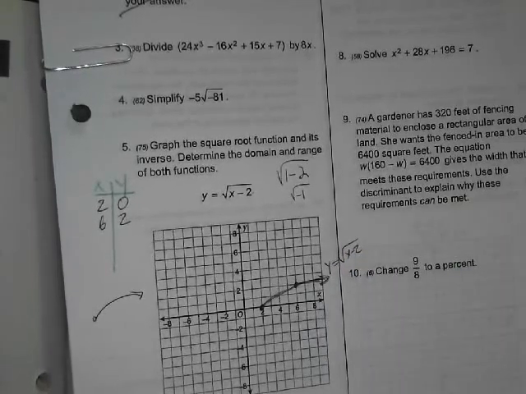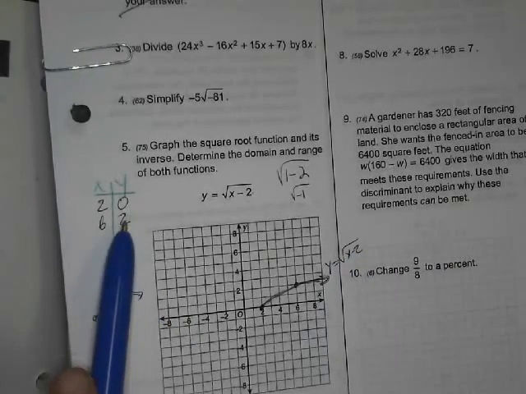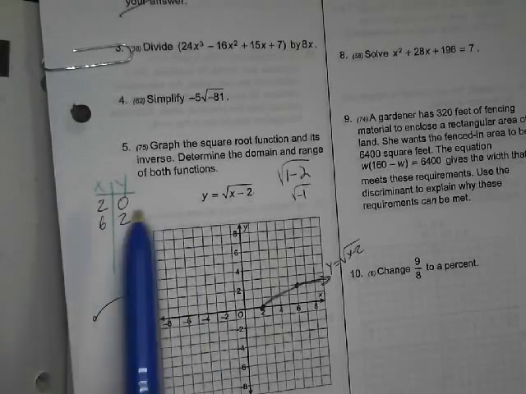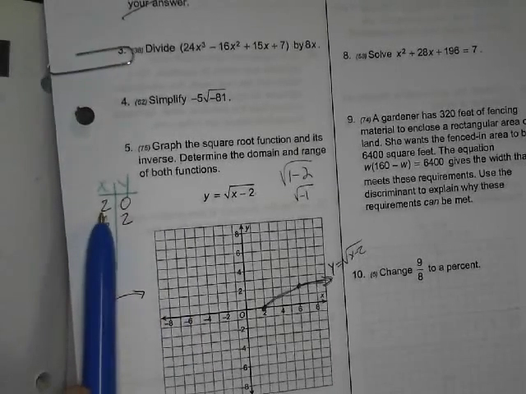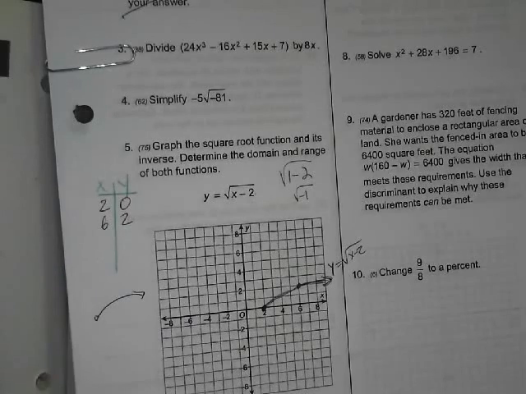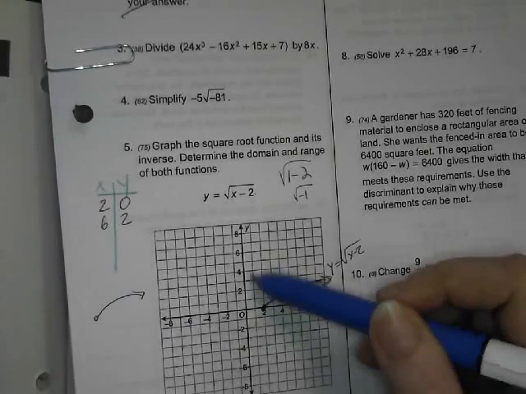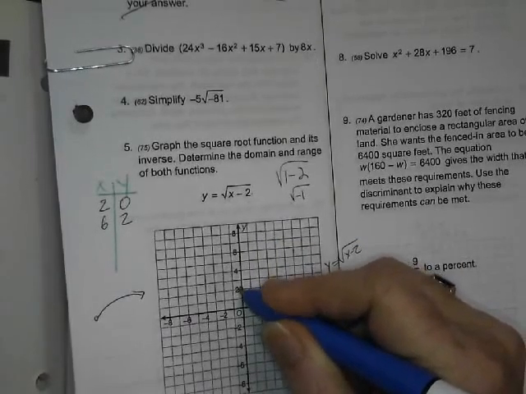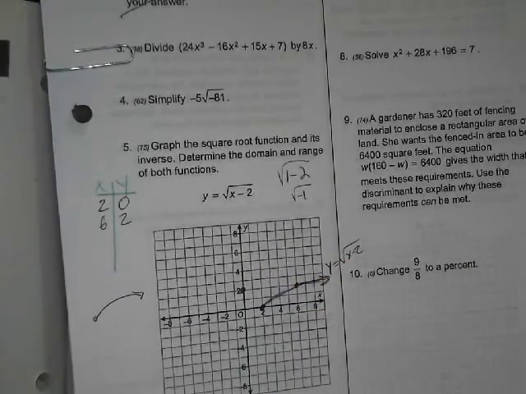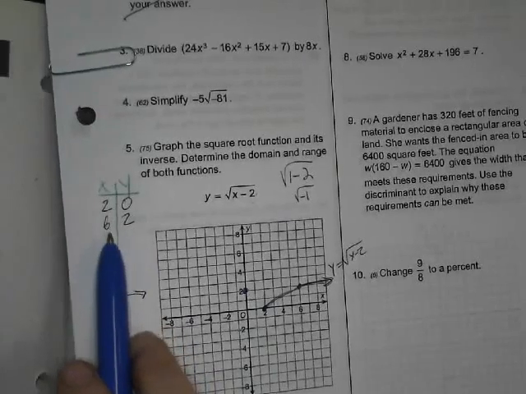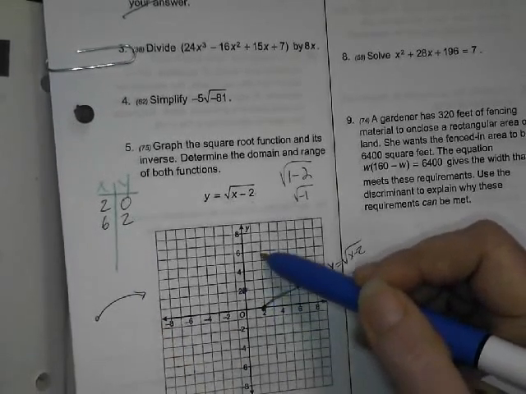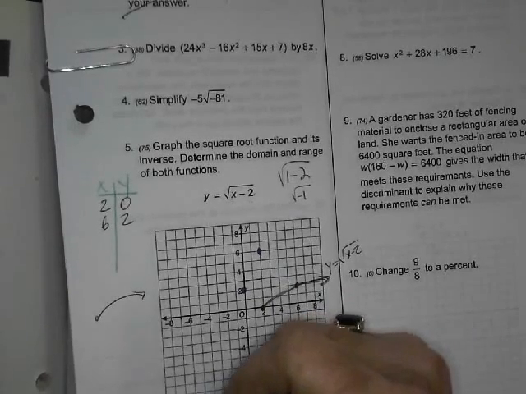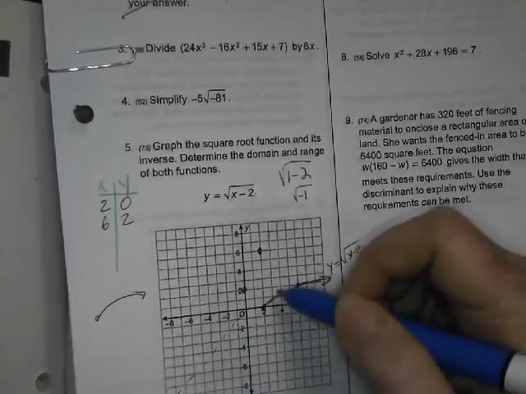Now, how can I graph the inverse? It's not very hard, because with inverses you can just swap the x and y values. So I can go 0 comma 2. You probably can't tell the difference, but this is going to be in blue pen when I do this. 0 comma 2 is right here. And 2 comma 6 is here.